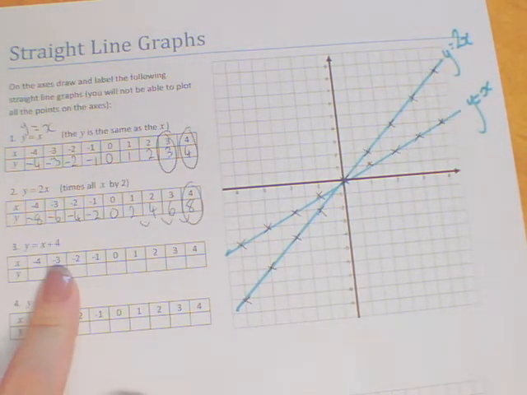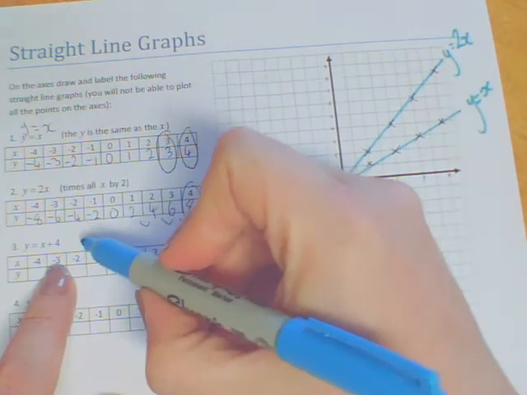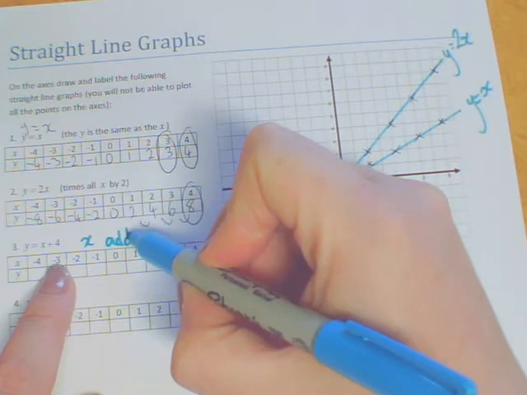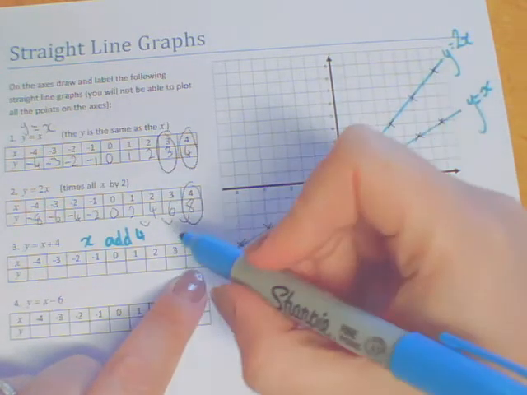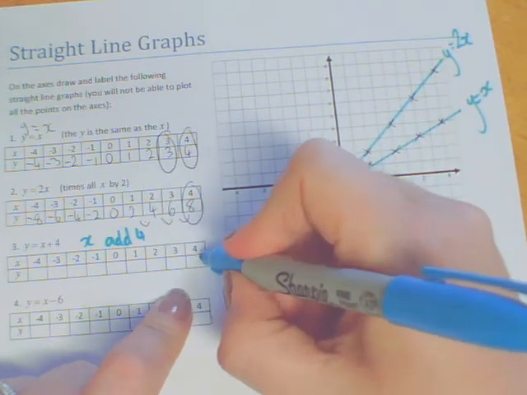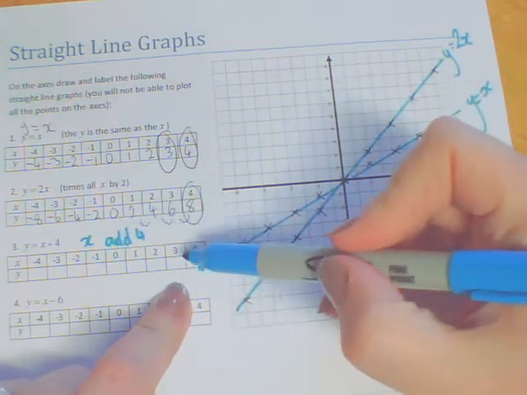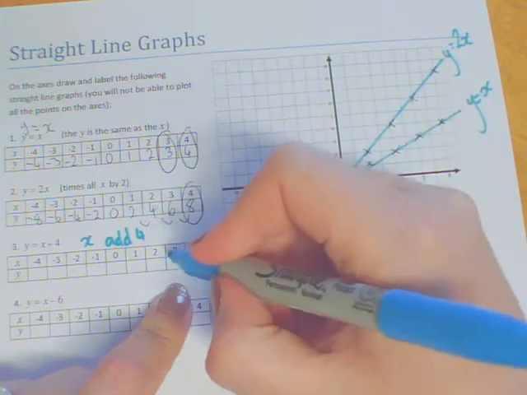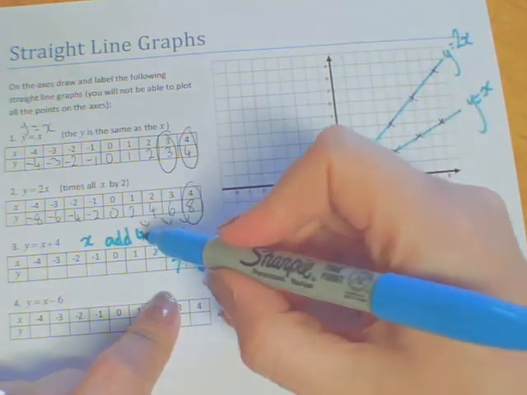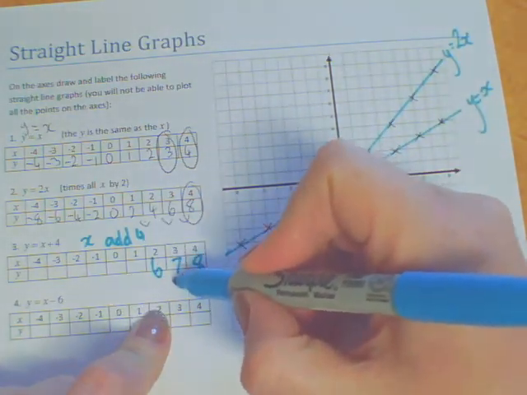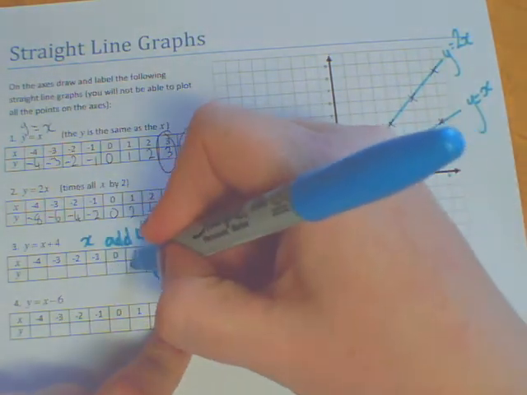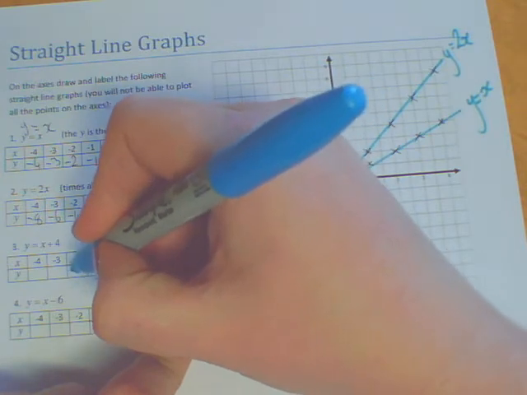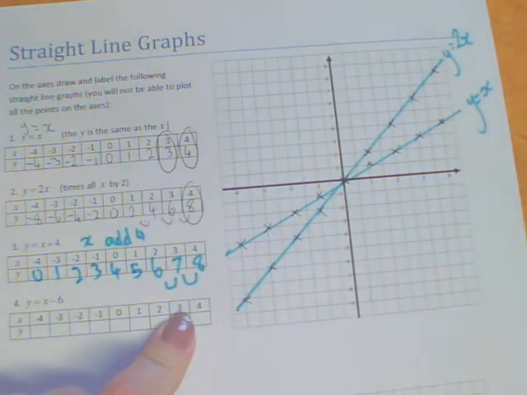The next graph we're going to draw is y equals x plus 4. So that is telling me whatever x is, add 4. So if x is 4, then 4 plus 4 makes 8. If x is 3, 3 plus 4 makes 7. 2 plus 4 makes 6. And again, can you see there's a pattern emerging that we're going down in ones? So again, really quickly, you can fill in the other points.